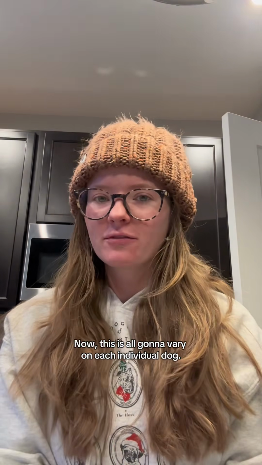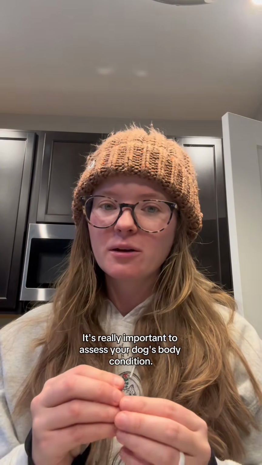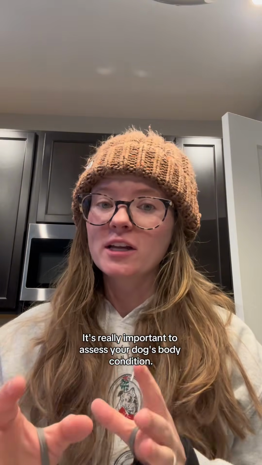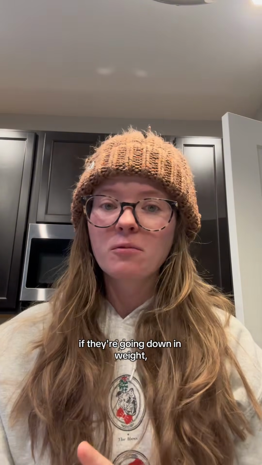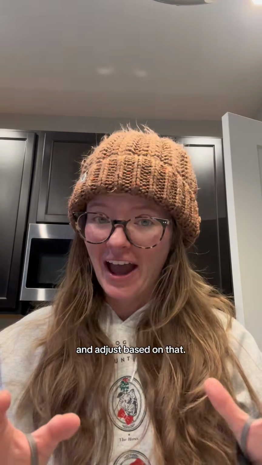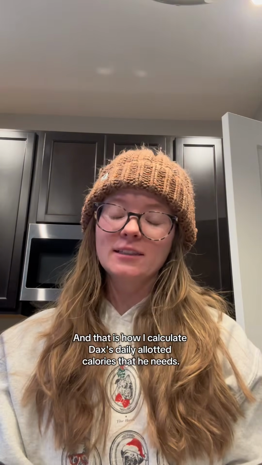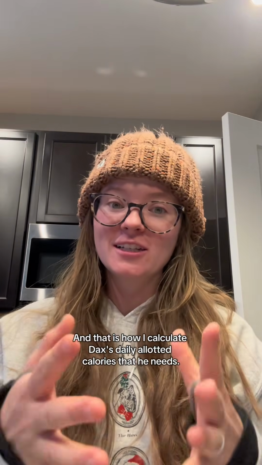Now this is all gonna vary on each individual dog, it's all just a starting point. It's really important to assess your dog's body condition score, if they're going up in weight, if they're going down in weight, and adjust based on that. And that is how I calculate Dak's daily allotted calories that he needs.